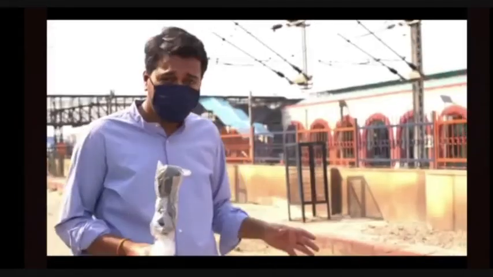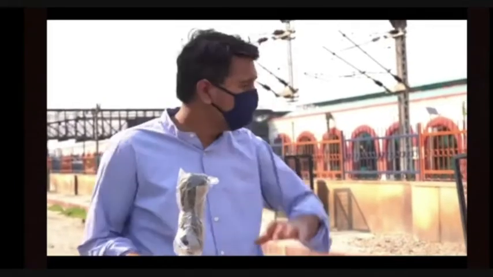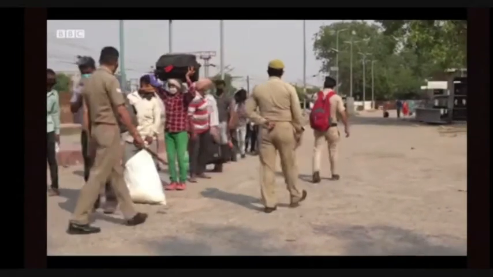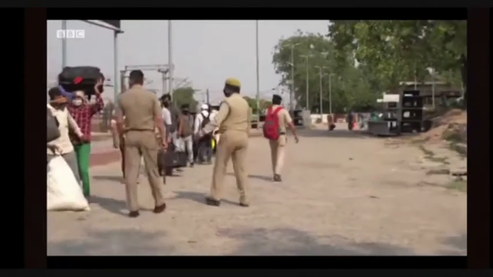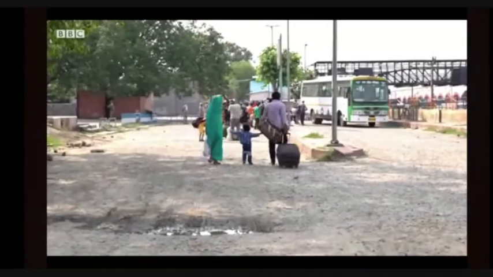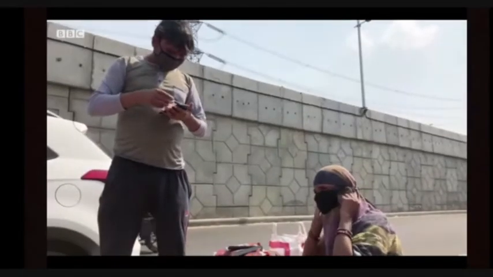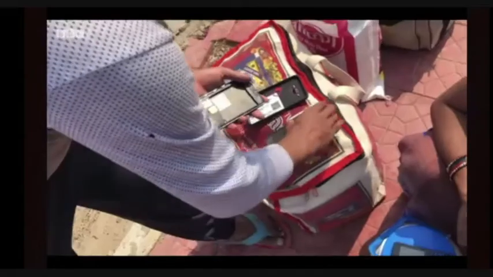We are at the Ghaziabad railway station. It is barely 5 kilometers from where we were. It's completely empty. Some special trains are being run to take migrant workers home, but they're not allowed to reach railway stations if they don't have valid tickets. And that is a problem because most of them do not have smartphones to be able to book tickets online.